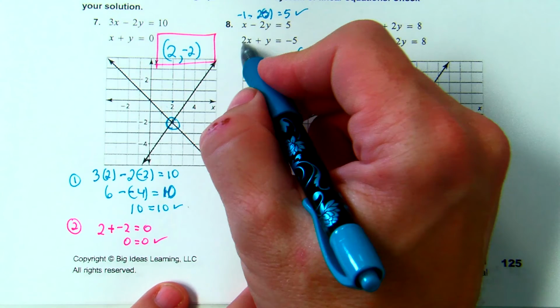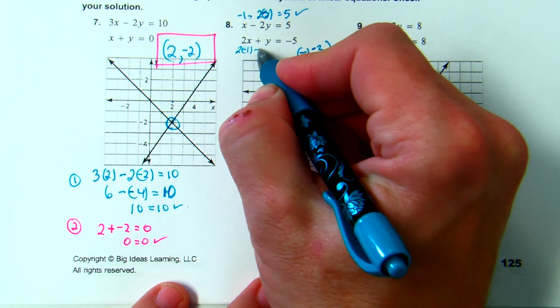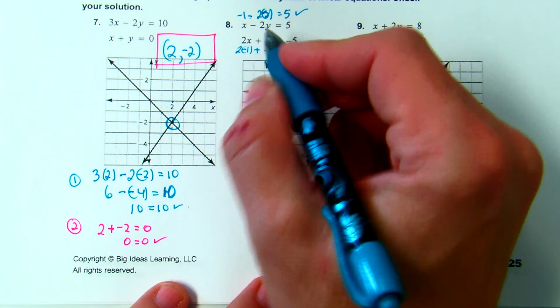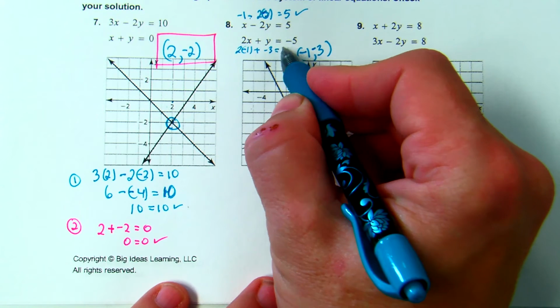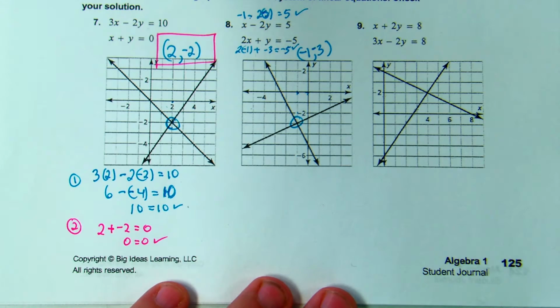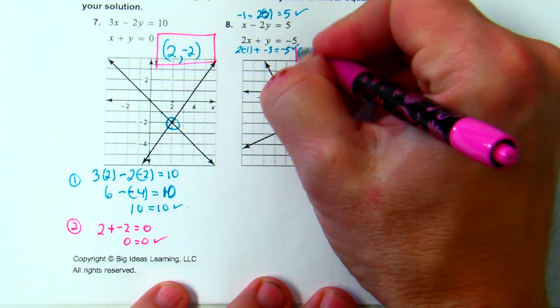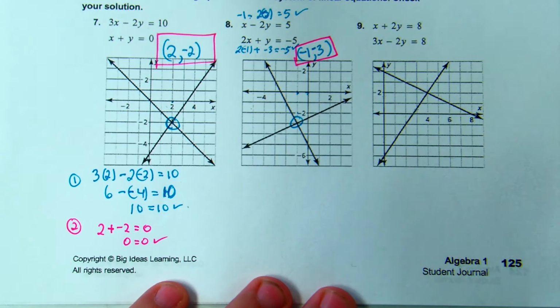And then 2 times -1 plus -3. So it's -2 plus -3, which does equal -5. So that one also checks out. So this will definitely be our answer. -1, -3. Alright, on to number 9.